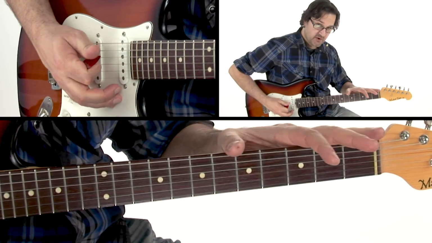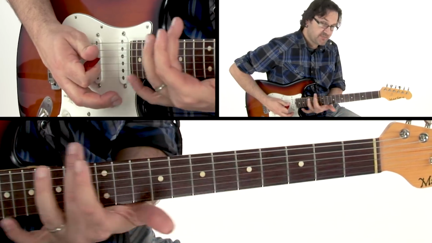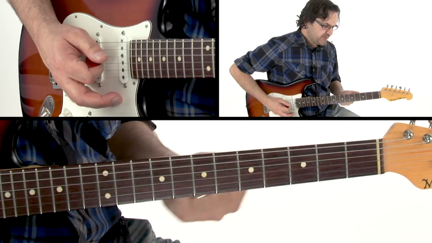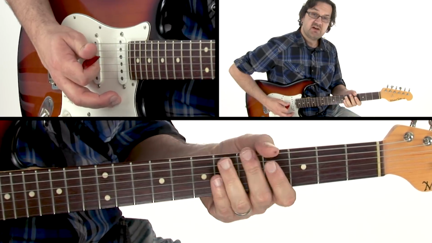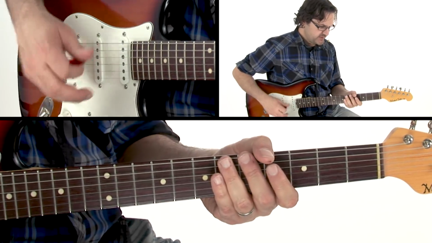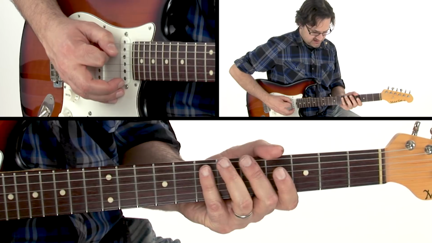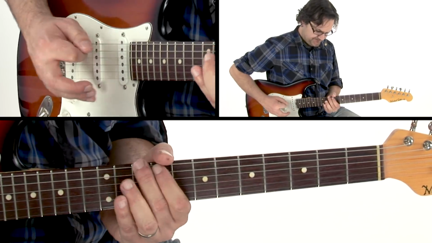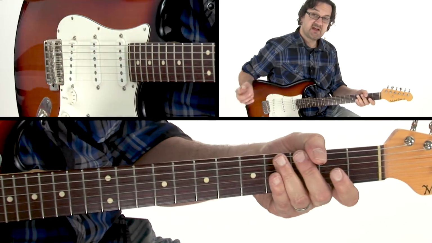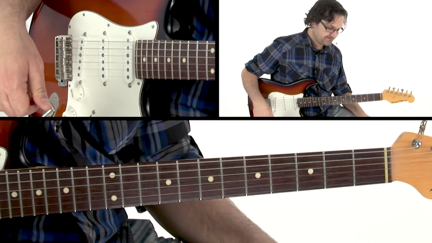We can do the jumpy approach, which is using the same position and jumping around those roots, or the focused approach. If we use the jumpy approach, we have a root on the 5th fret, which is A. We also have a root on the 10th fret for D, and we have a root on the 3rd fret for G. So let's give that a try. We'll do the jumpy approach first.